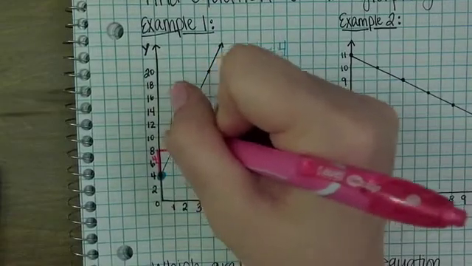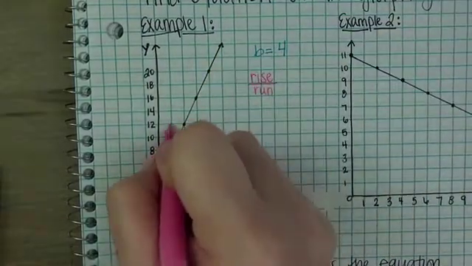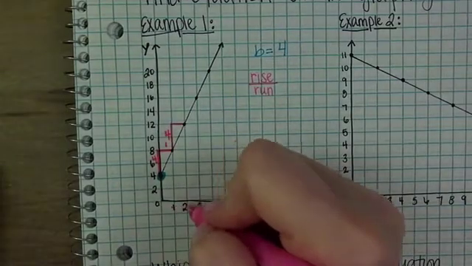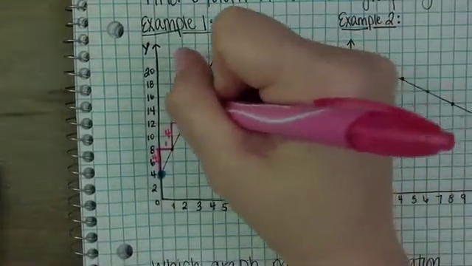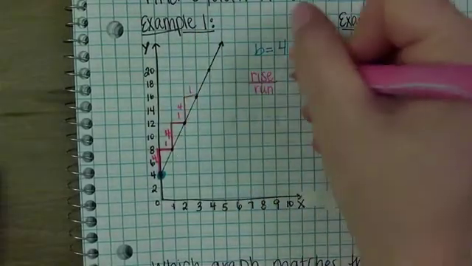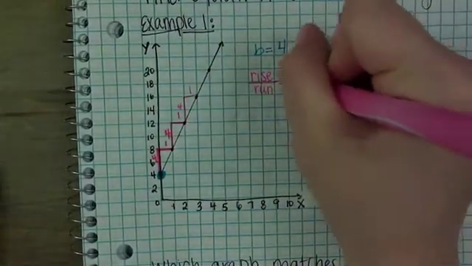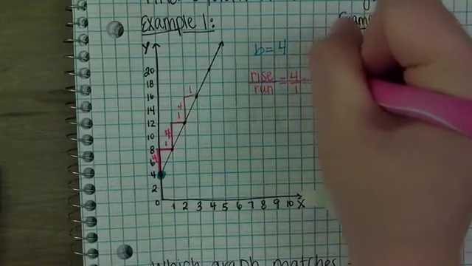So that's 4, and then it goes over from 1 to 2, which is 1. And I can just keep going. So that's 4 over 1, which is just 4.